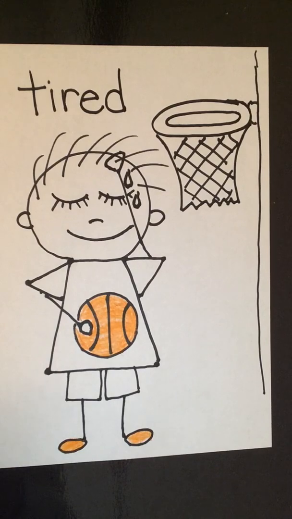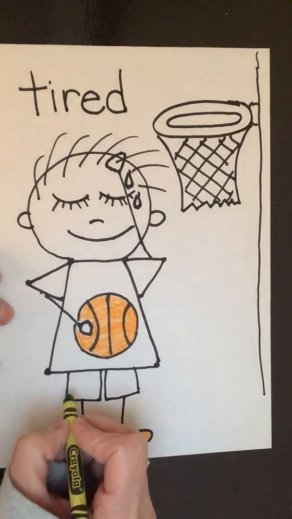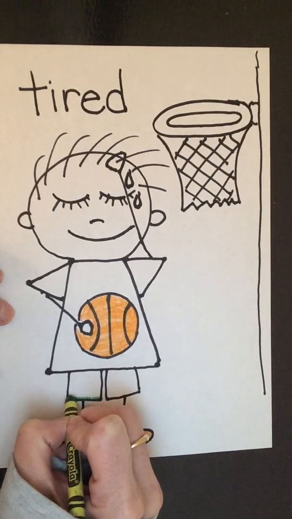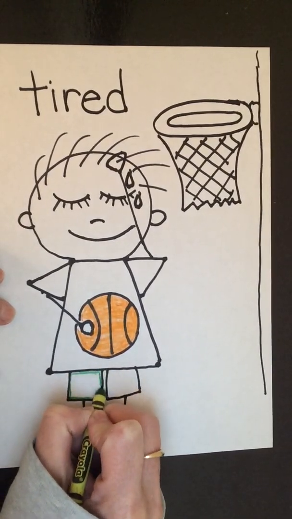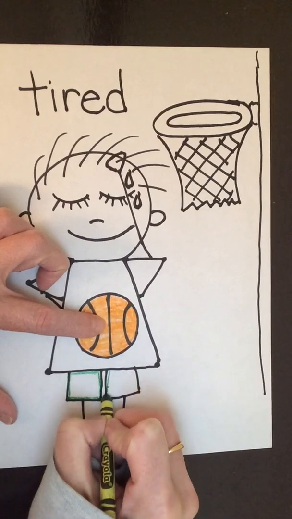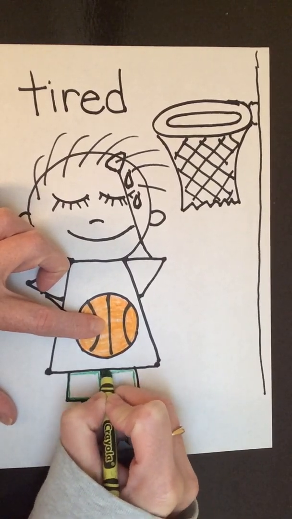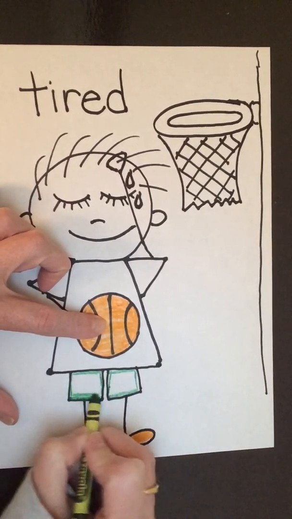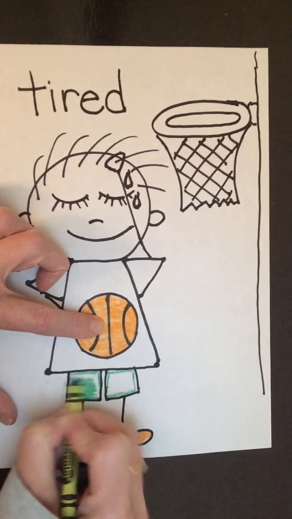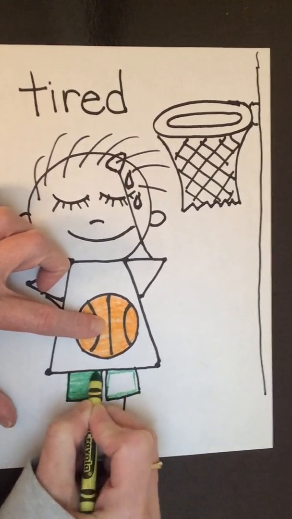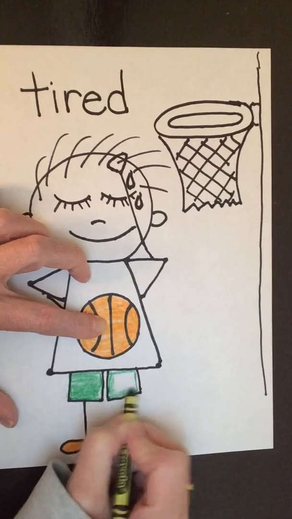I think I'm going to make his shorts green. So remember, we just made his shorts with 2 squares, right? We said a square has 4 equal sides. And there's his shorts. Okay.